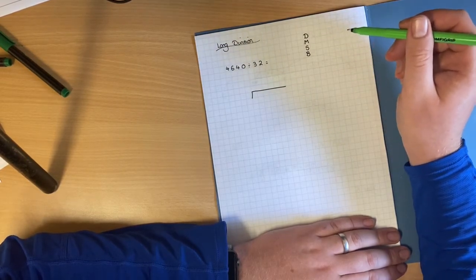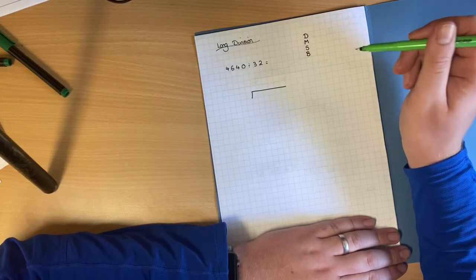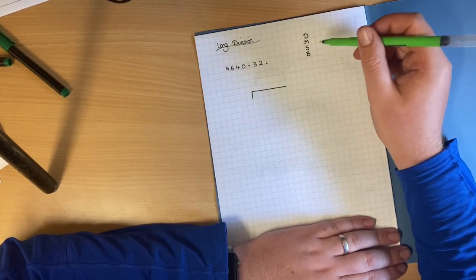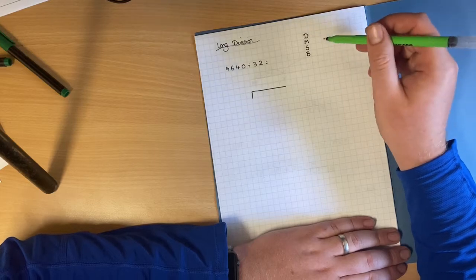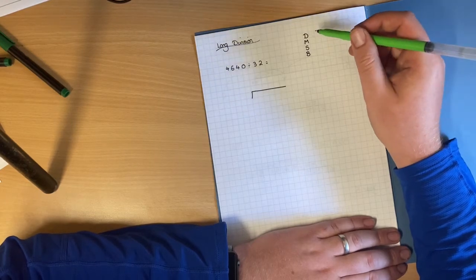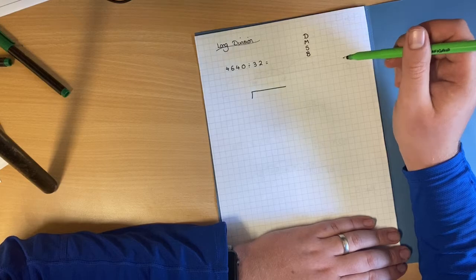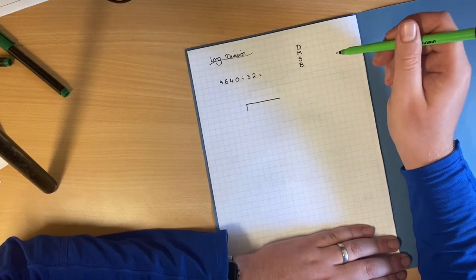Long division is quite fiddly, but it's actually really simple. Once you just work your way through the method a few times, you'll get used to it. The maths isn't very hard, it's just fiddly. So with a bit of practice, a bit of overlearning, you'll be fabulous at it.